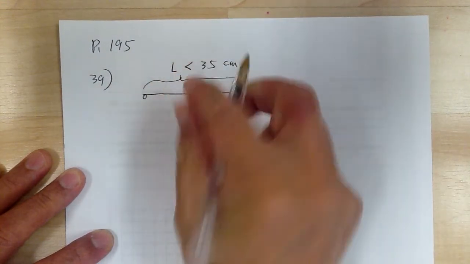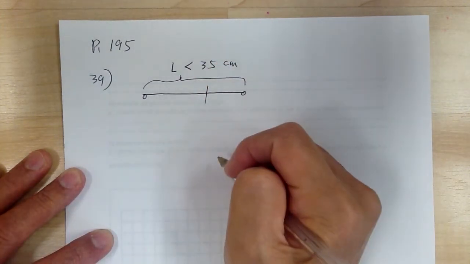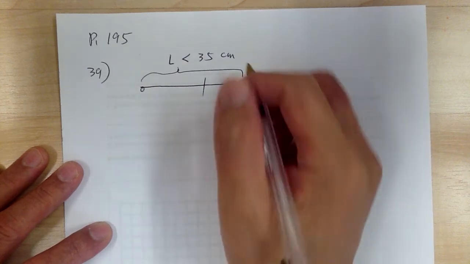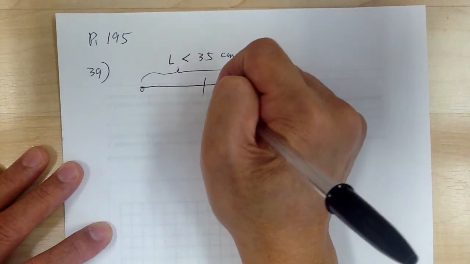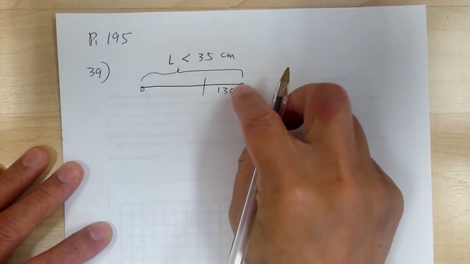Okay, so that's what it's saying. And then it's going to cut into 2 pieces. So cut. And it says one piece must be 13 centimeters long. So it doesn't matter which piece. That's going to cut it. We're going to call this 13 over here. Okay, so this piece must be 13.